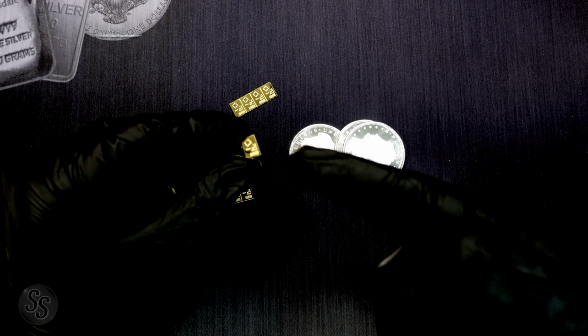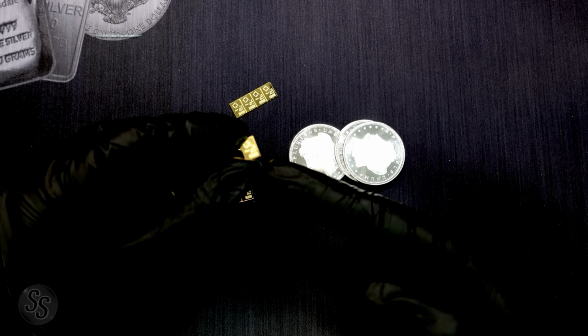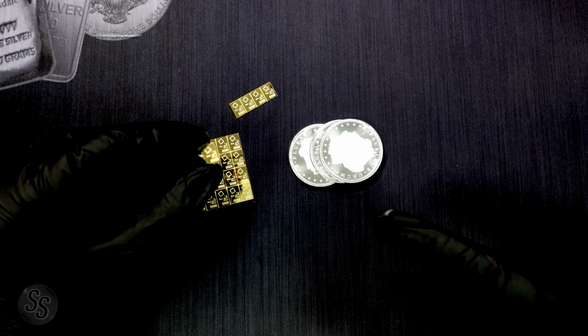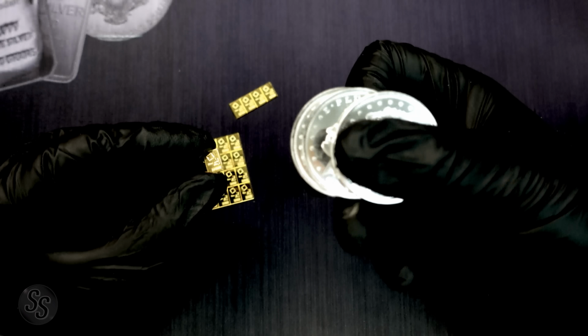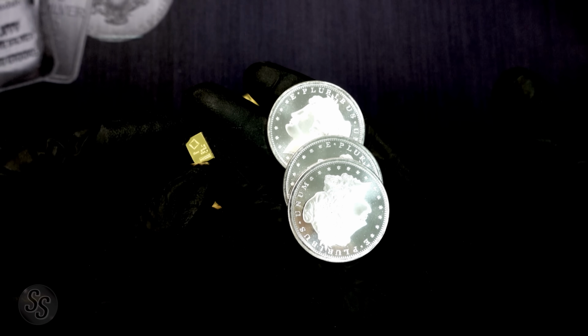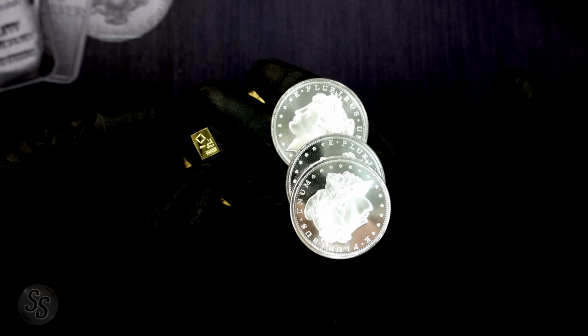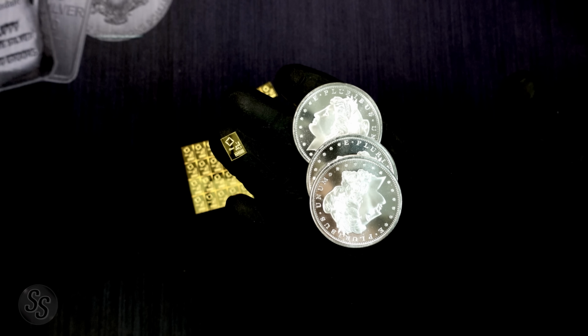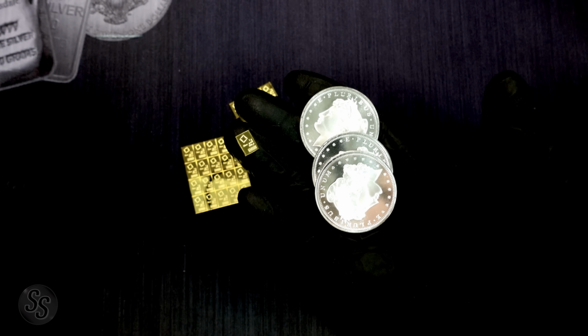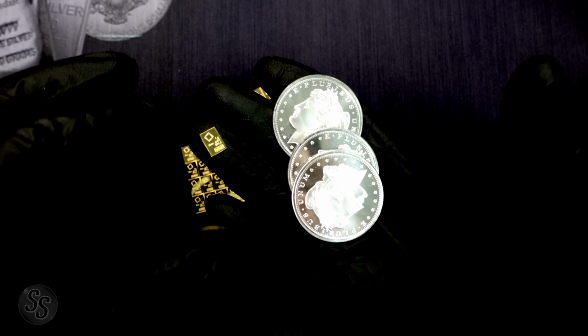But anyway, we have this 1 gram gold bar that is roughly equal to the value of these 3 rounds, and look at the size difference. So like I said, we're going to talk about that a little bit today and the volume and the correlation. I'm going to show you some more examples, talk about the gold to silver ratio.